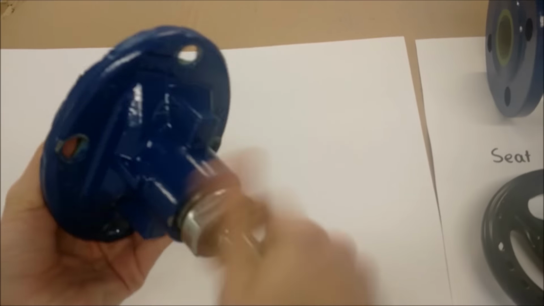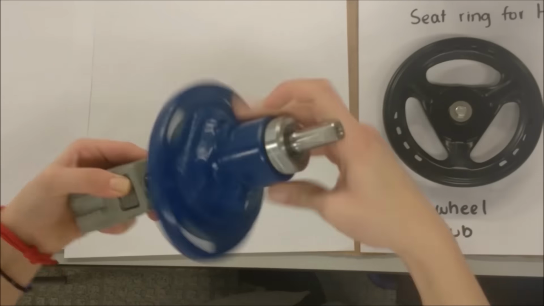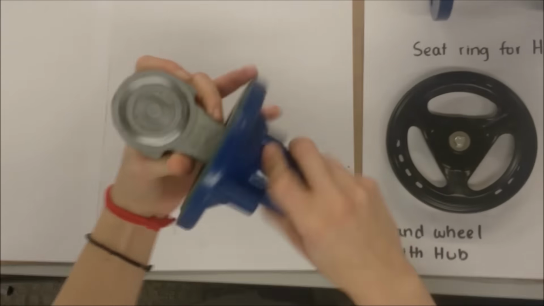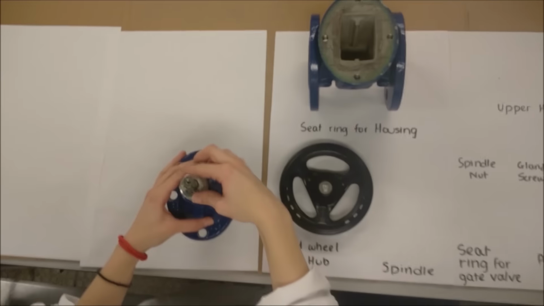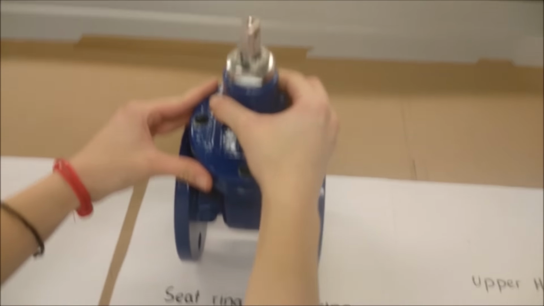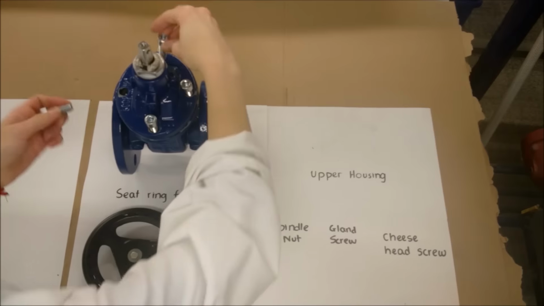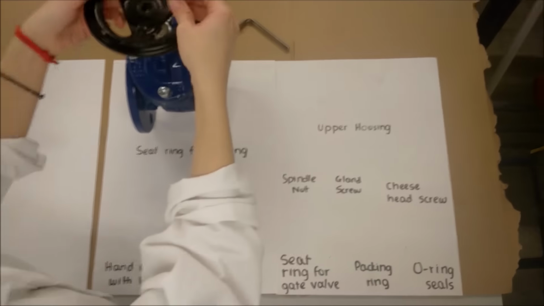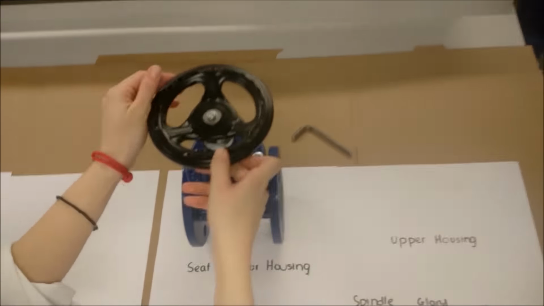Then the spindle is screwed. We then take a spindle nut, which is passed through the seat ring, and taking this, it is screwed to the bottom part of the spindle. The packing ring is placed under the upper part of the spindle and the upper housing attached to the housing using 4 cheesehead screws. Funny name, isn't it? Finally, the handle wheel with hub is attached to the main body and we're done.